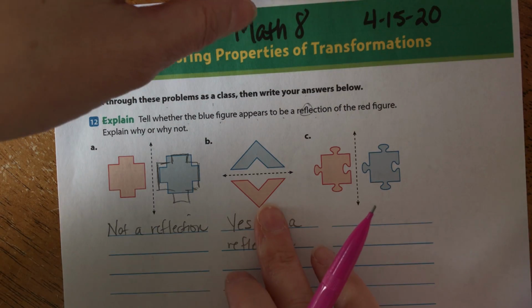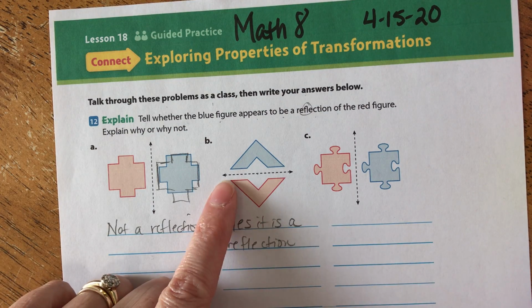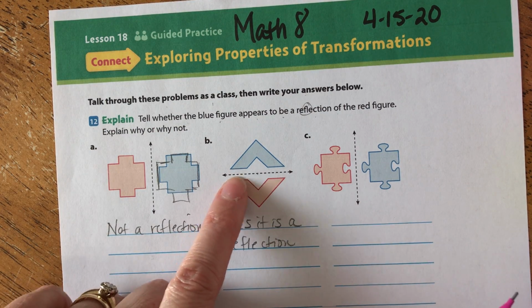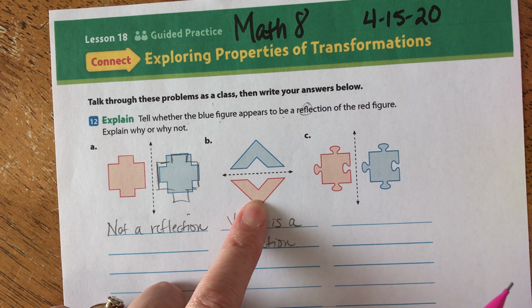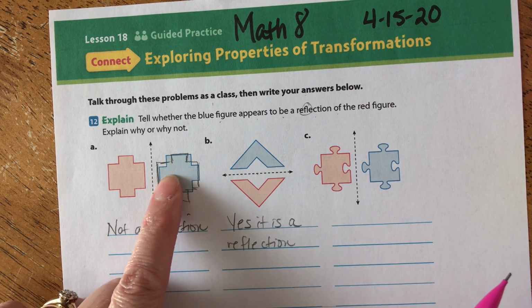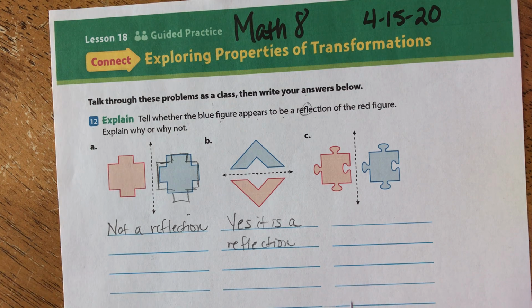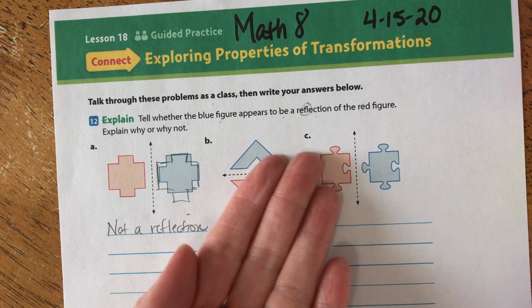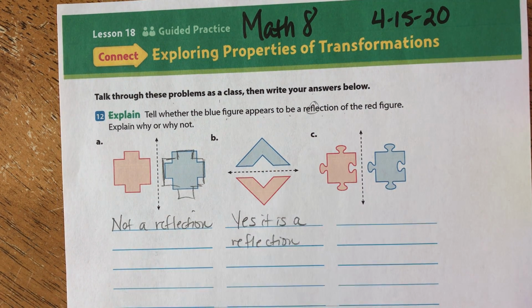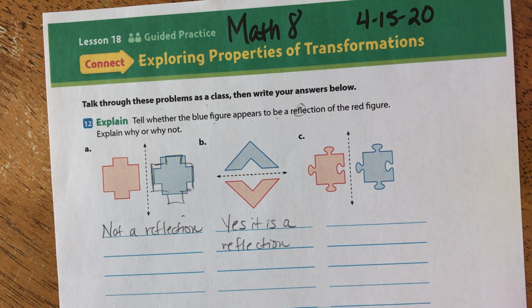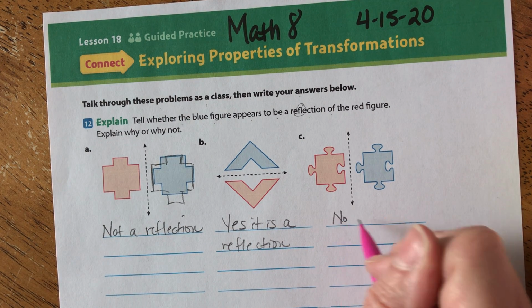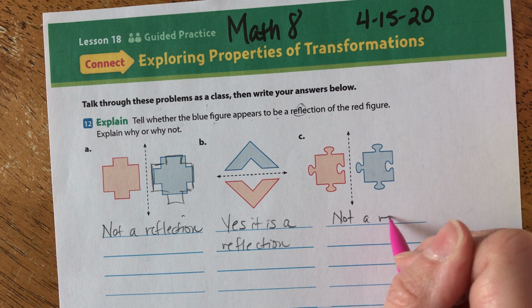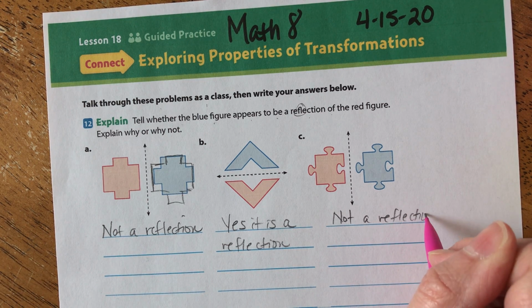The other thing too, guys, remember when you were little and you learned lines of symmetry? If I fold on that line, these should lay exactly on top of each other. These didn't, but these do. Okay, let's go to our last one. Put the spatula under the red piece and flip it over. Is this a reflection? No. This is not a reflection.